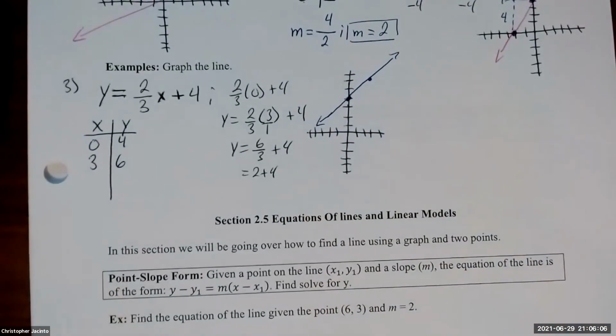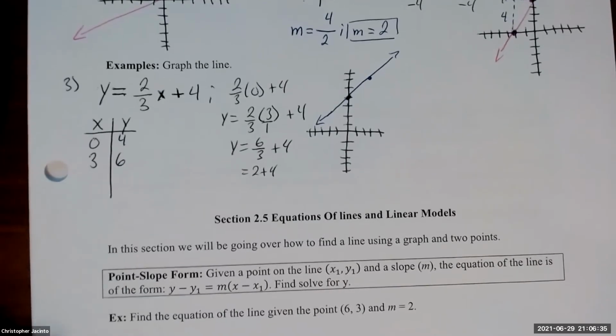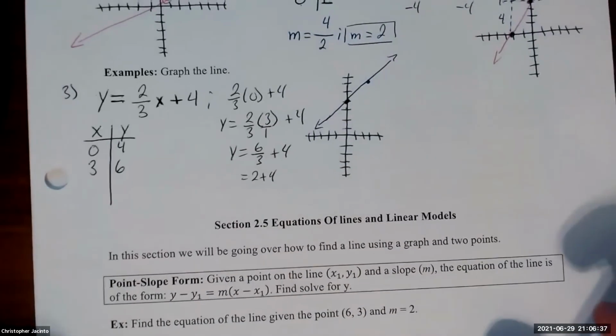And there we go. There is our line. Questions at all there so far? No, not too bad. Okay, and the last part is, well, what if I want to find the slope?